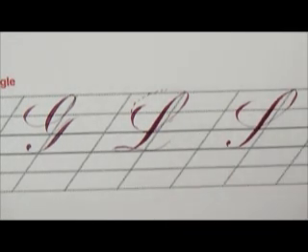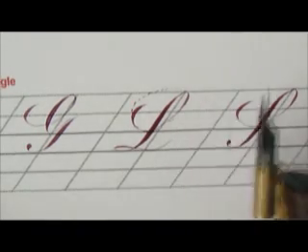And again, these are the G, L, and S forms, and I hope you can see that they are based on similar shapes. Thank you very much.